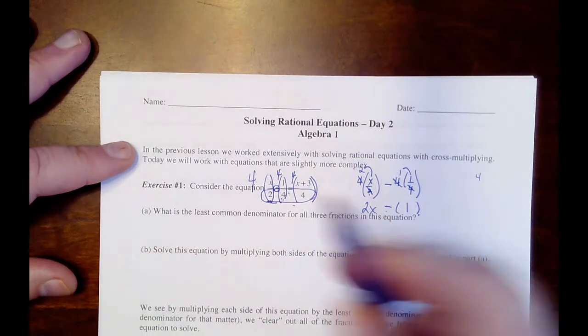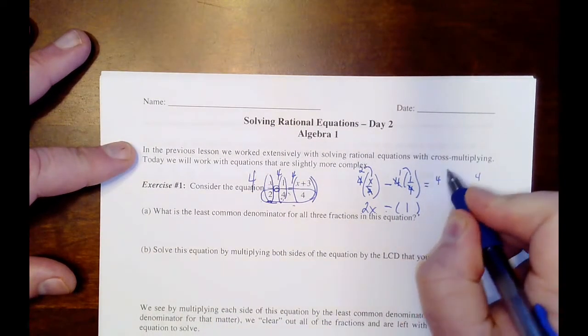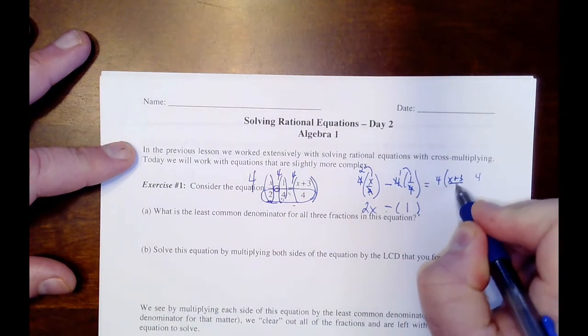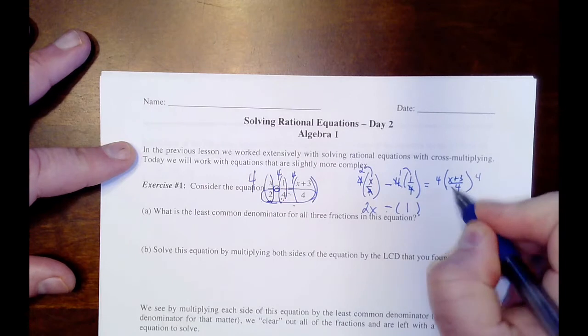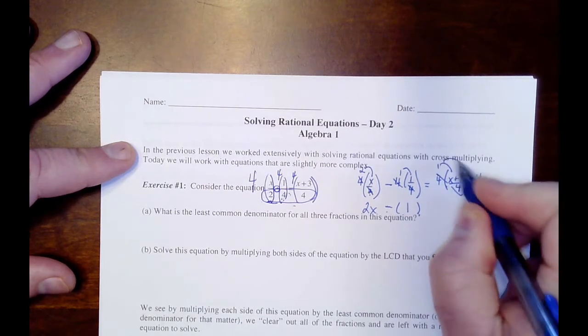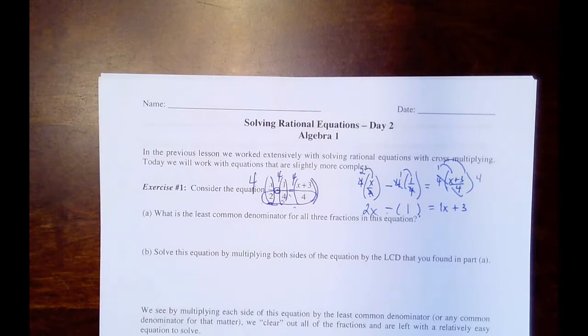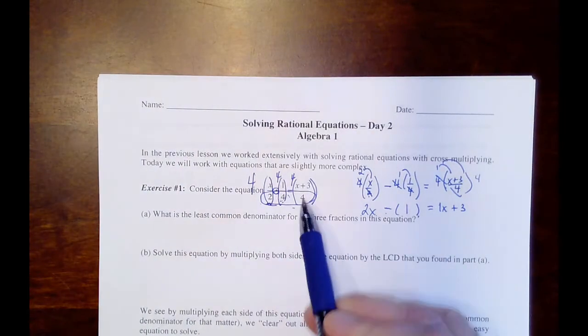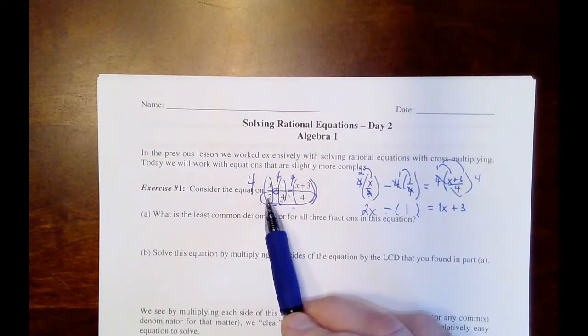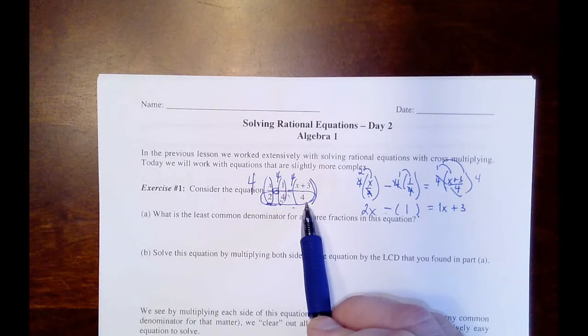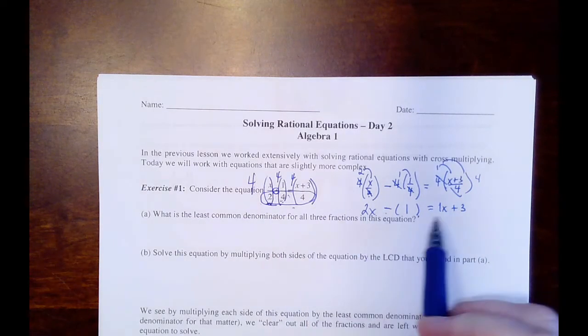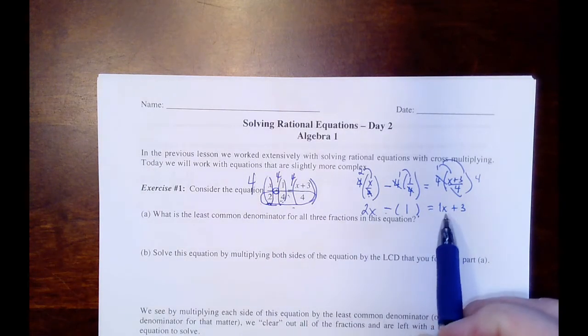Next came my equal sign, and it was 4 times x plus 3 over 4. 4 and 4 cancel, leave you with 1. 1 gets distributed, and you get 1x plus 3 there. Now, why did I bother doing this? This all had fractions, had denominators of 2 and of 4. Now I have whole numbers. There are no more fractions in my problem. It's very easy to solve.